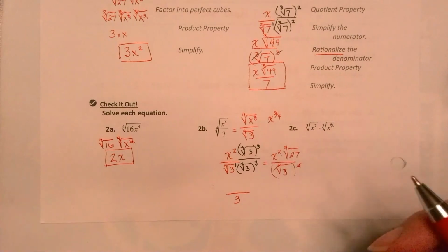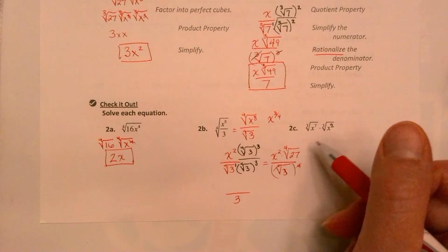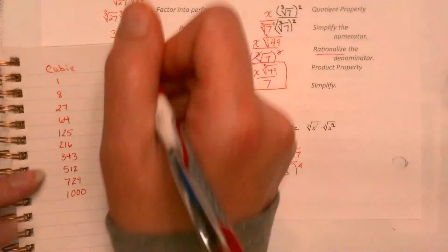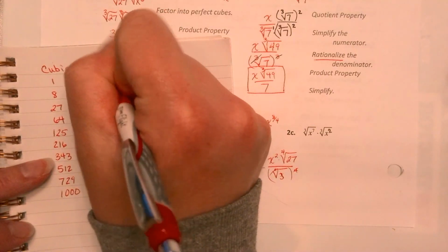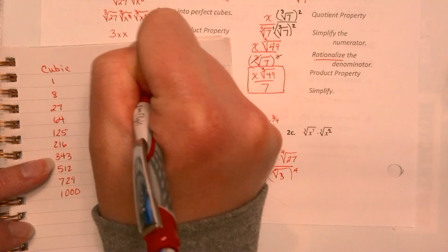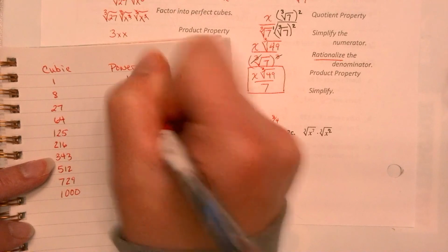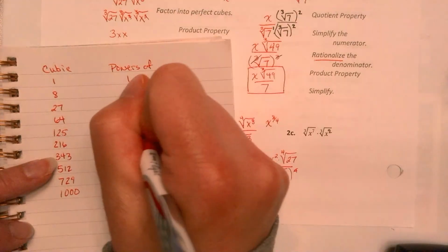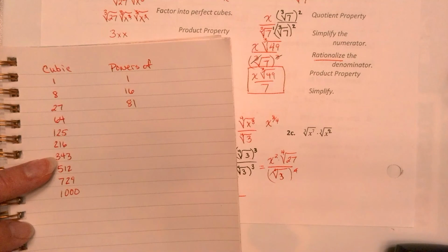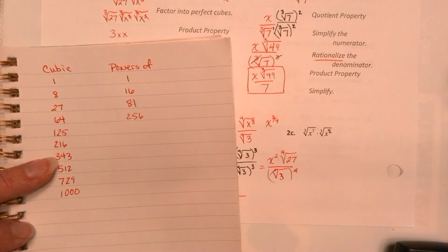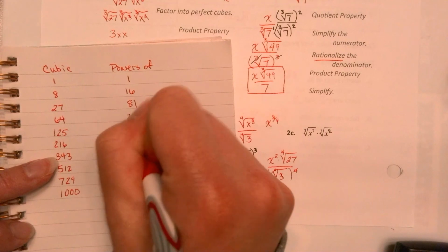Now, before I say I'm done, I want to check and see if there are any powers of 4 that are in 27. So we would say powers of 4. I think that's the best way to write it. So 1 to the 4th is 1, 2 to the 4th is 16, 3 to the 4th is 81, and I'm already above that, but just to give you an idea, 4 to the 4th is 256, and 5 to the 4th is 625.